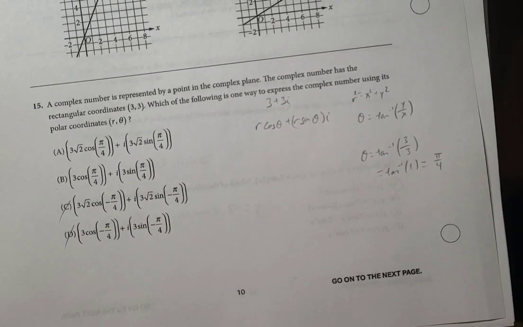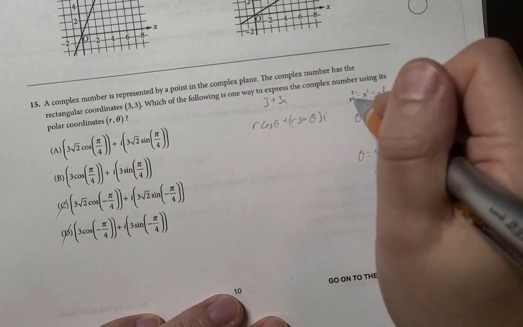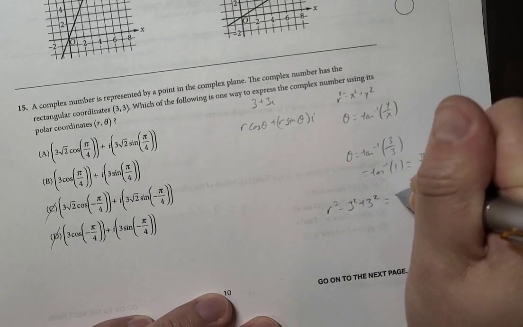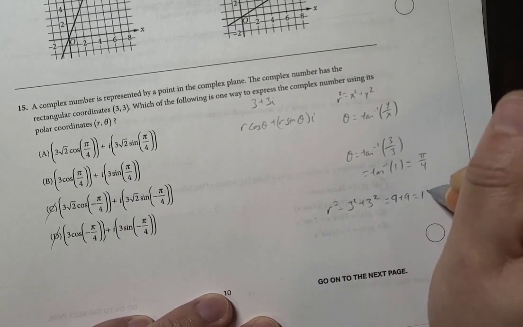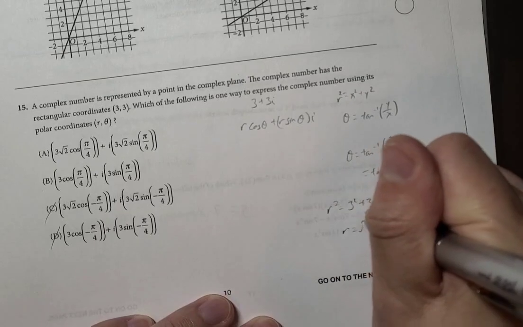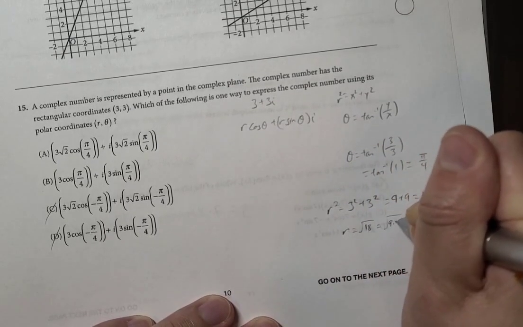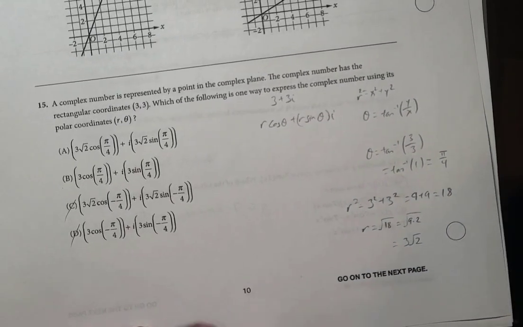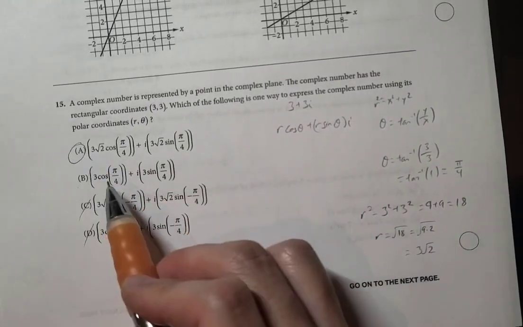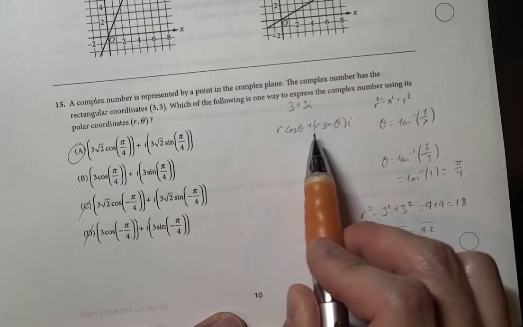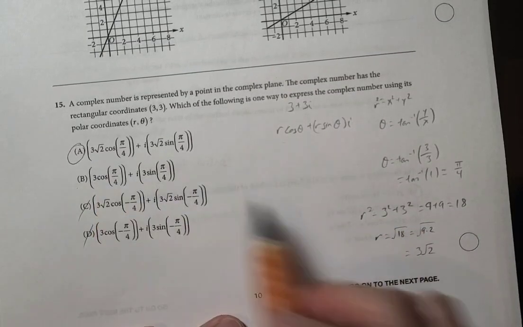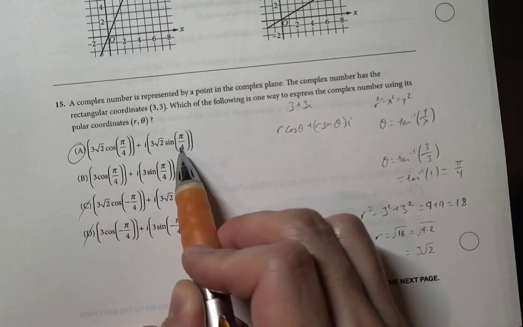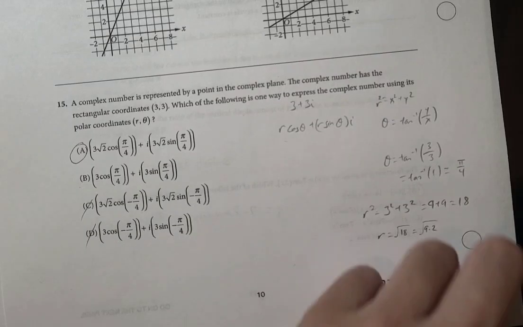Okay, so now let's find r. r squared is just 3 squared plus 3 squared, which is 9 plus 9, which is 18. Okay, so r would be square root of 18, which is square root of 9 times 2 on the inside of the square root, which is 3 root 2. Okay, so it looks like it's choice A then, because remember I just said it's r cosine theta plus r sine theta times i. So we found r to be 3 root 2, and cosine of our theta, which we found was pi over 4, sine of our theta, which is pi over 4. So choice A.